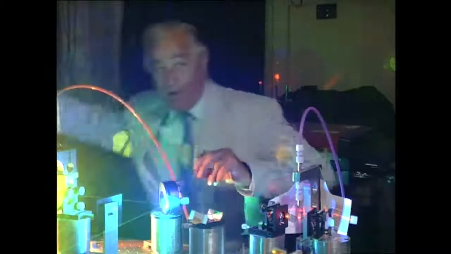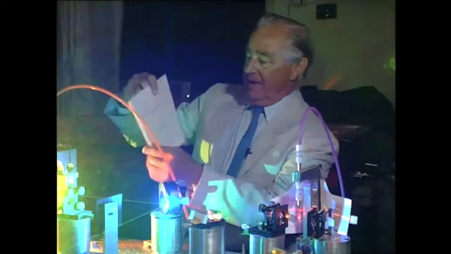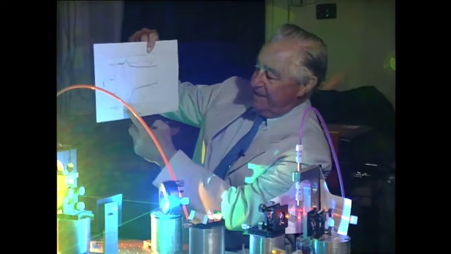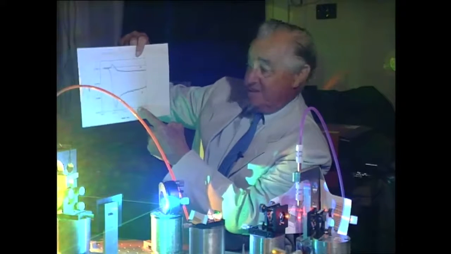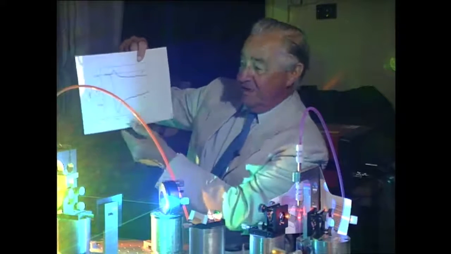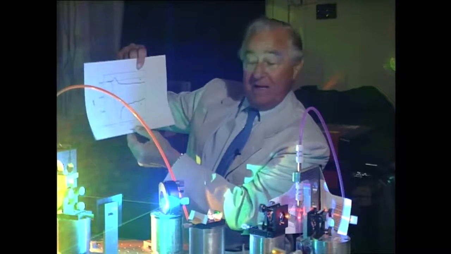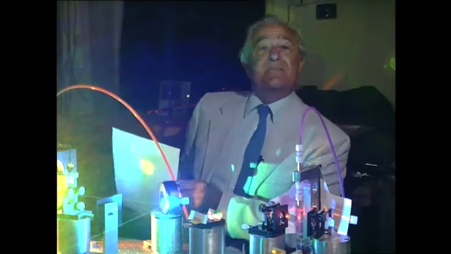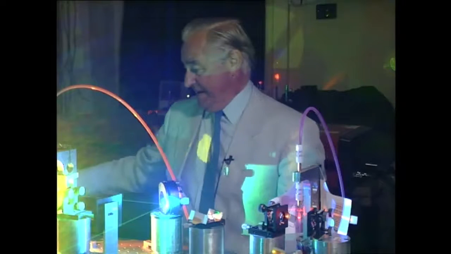And we come up with a record rather like this. This is the time scale here, and the time scale from there to there is only 1 picosecond. And you see we've got 100 shots in that time, so we're getting a shot every 17 femtoseconds.